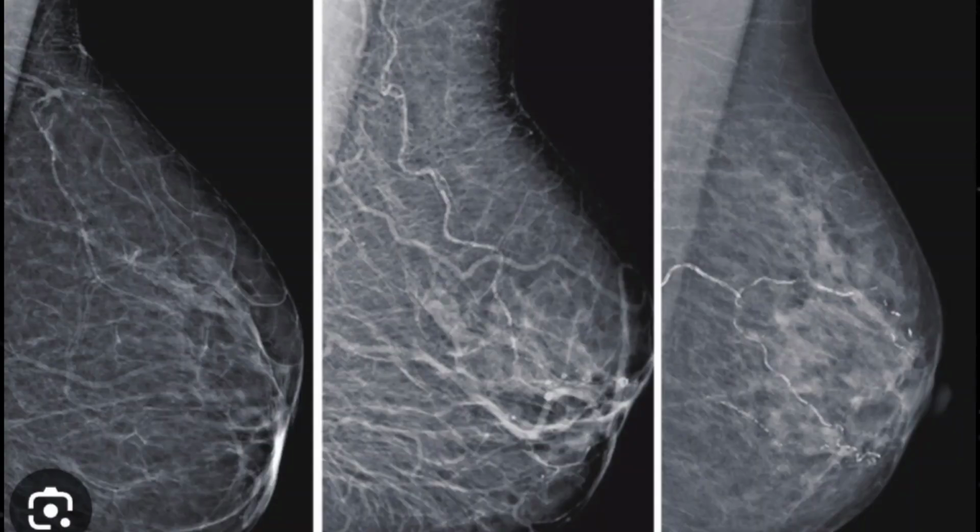On mammographic imaging, vascular calcifications are likely to occur. They appear as a tramline appearance, meaning calcification of both walls of the vessel. Here on these mammograph images, these are MLO views of the mammogram, and you can appreciate the tramline calcification.